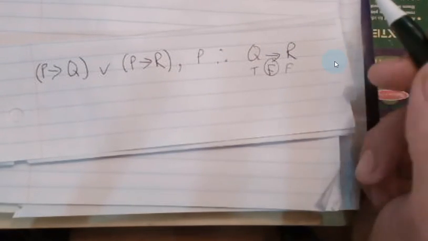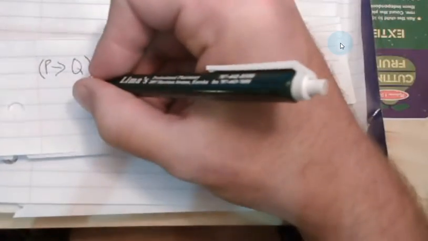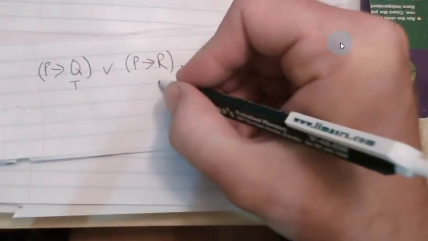Okay, well then we have our values for Q and R locked down. So let's just distribute those. Q is true. R is false. Next step is make the premises true. And when you do that, again, this is important, do the simple statements first if there's any simple statements.